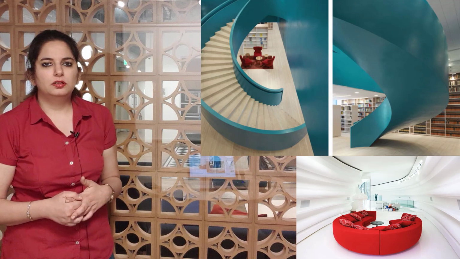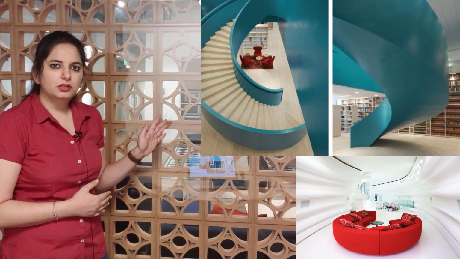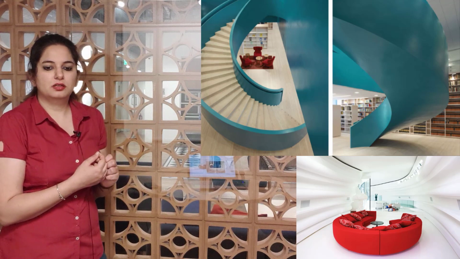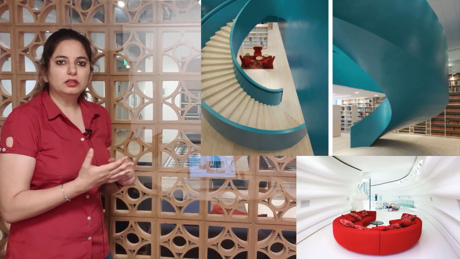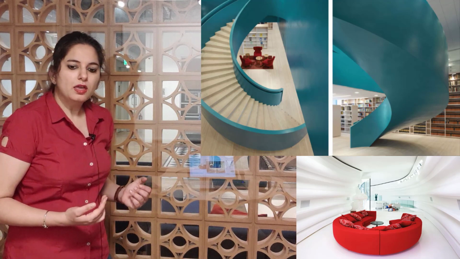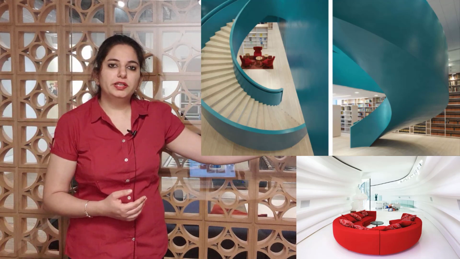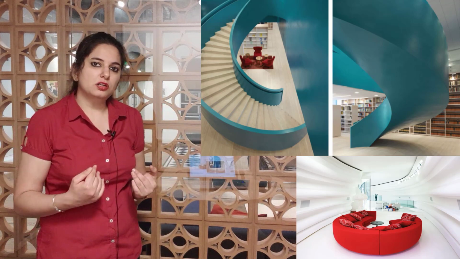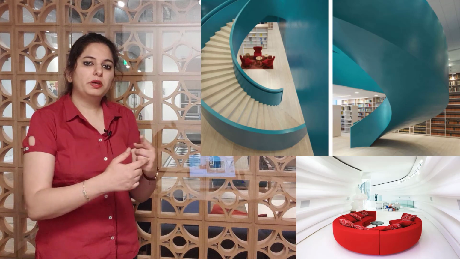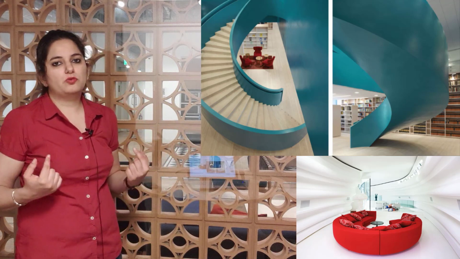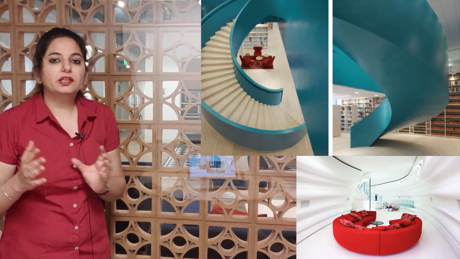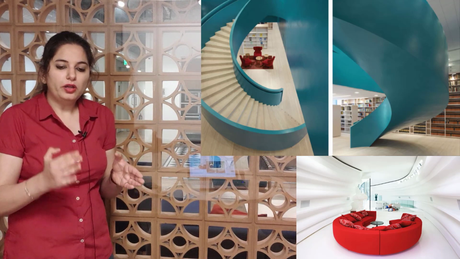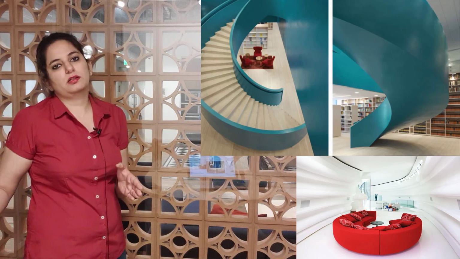See this example. The image on the left, you see that this blue color of staircase is overpowering the other areas. Similarly, the image on the right hand side, where although the red furniture is very small as compared to the white walls all around, but look at the contrast. Here red is attracting us, so it is again dominating the white area.